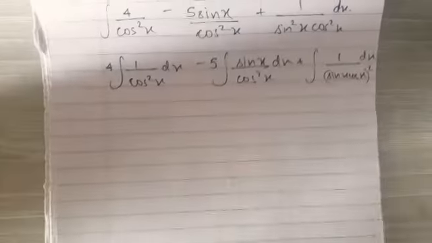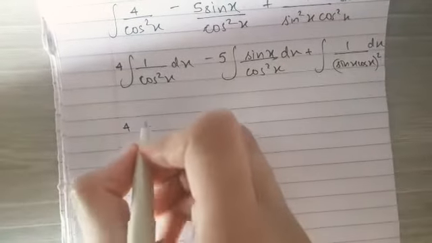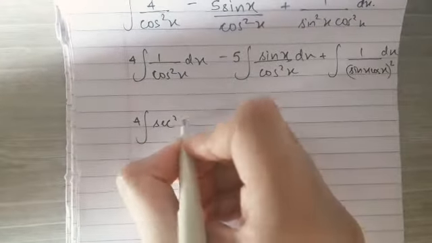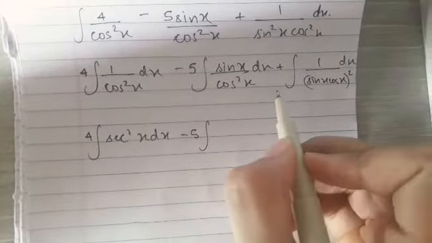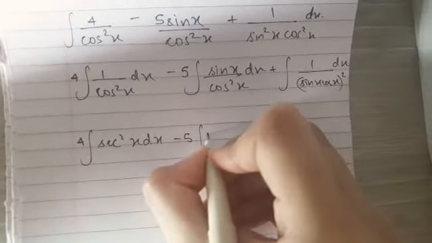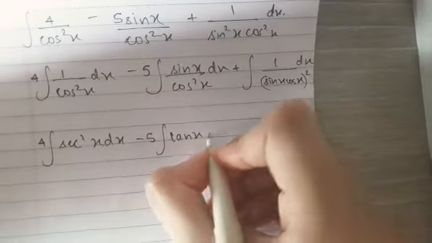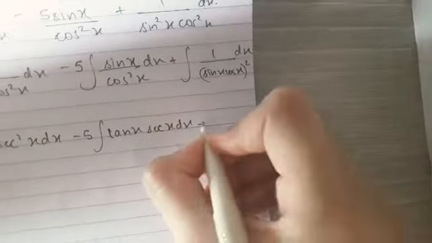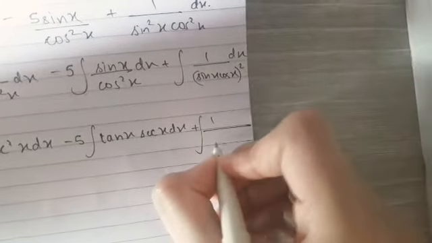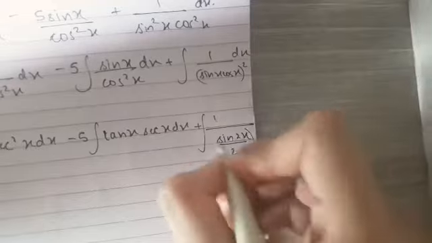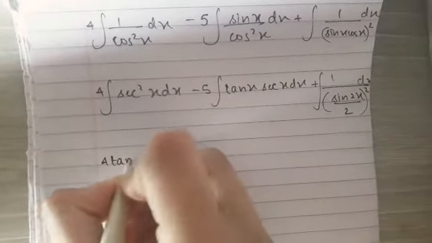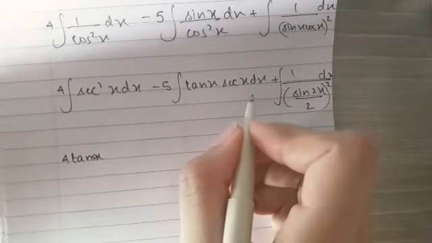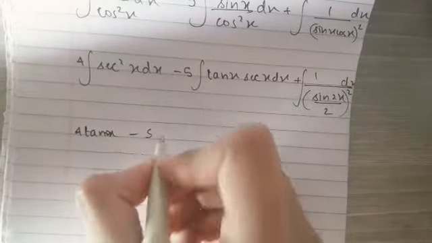Okay, so now we can write 1 by cos square x becomes sec square x, minus 5, and we know that this is sin x upon cos x into cos x. Sin x by cos x becomes tan x. 1 by cos x becomes sec x. And this is sin 2x by 2, the whole square. Sec square x, the integral of that is tan x. So this is 4 tan x. The integral of sec x tan x is sec x. So this is minus 5 sec x.